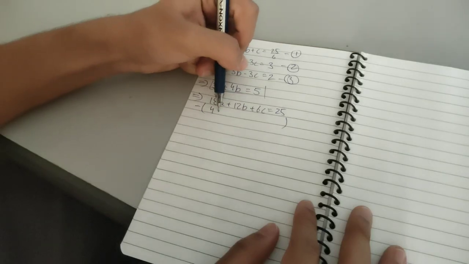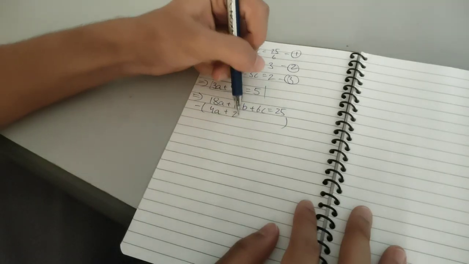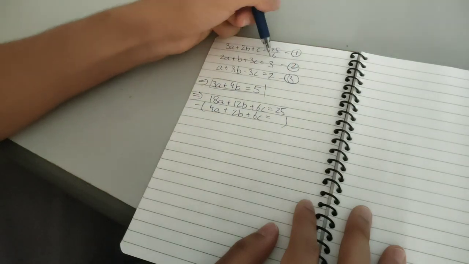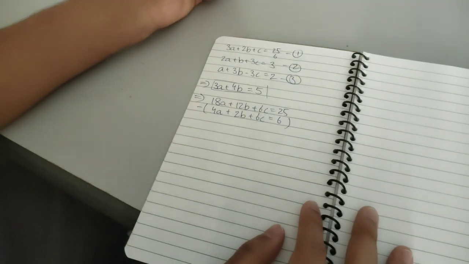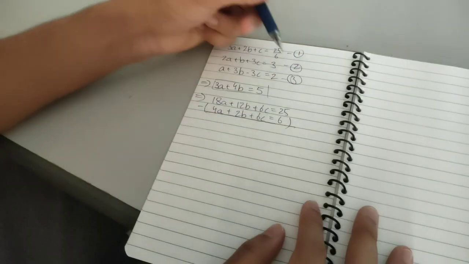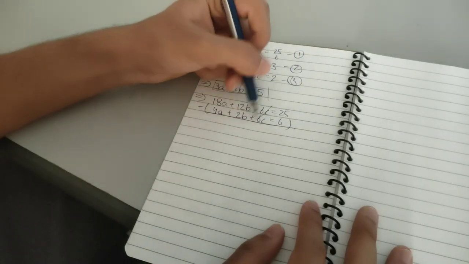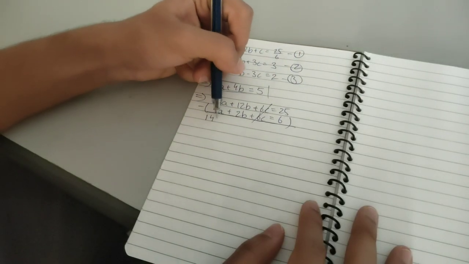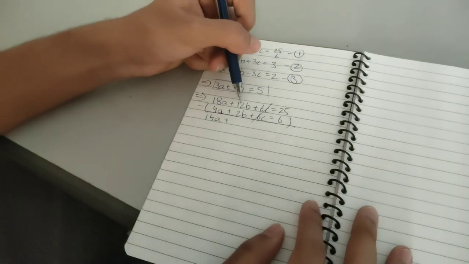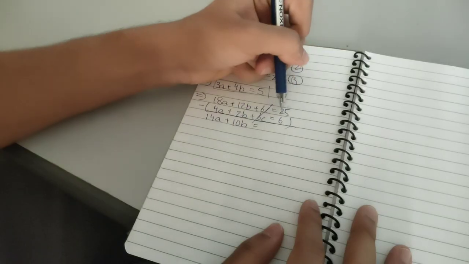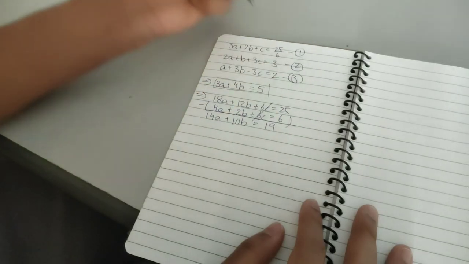You get 4a plus 2b plus 6c equals 6. Right, now I just subtract them. When I subtract, the 6c terms cancel, so I get 18a minus 4a, which gives me 14a, plus 10b equals 19.